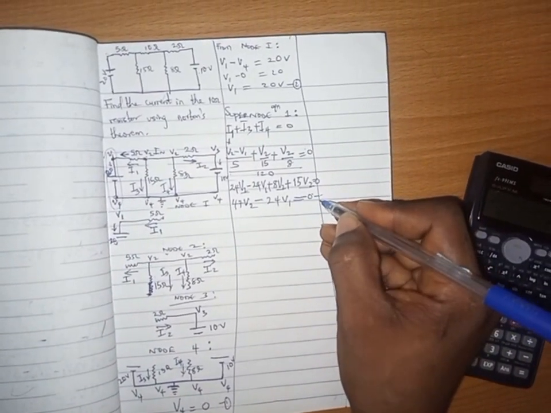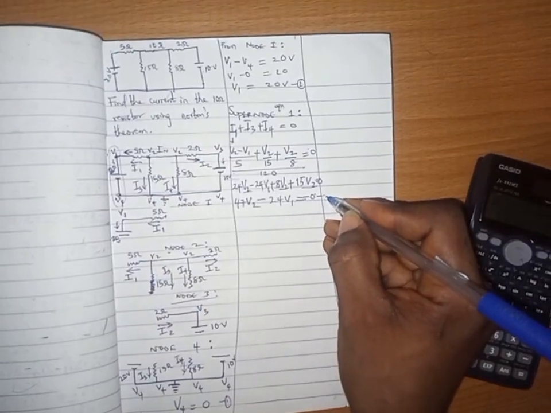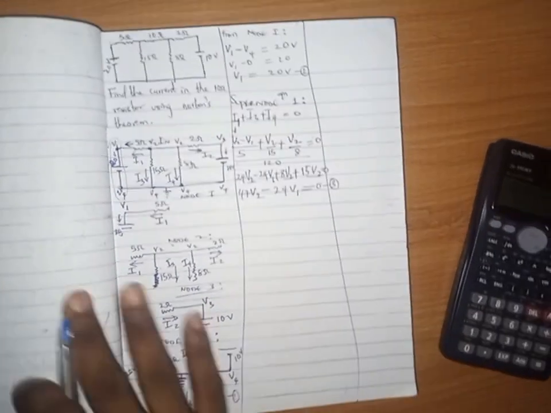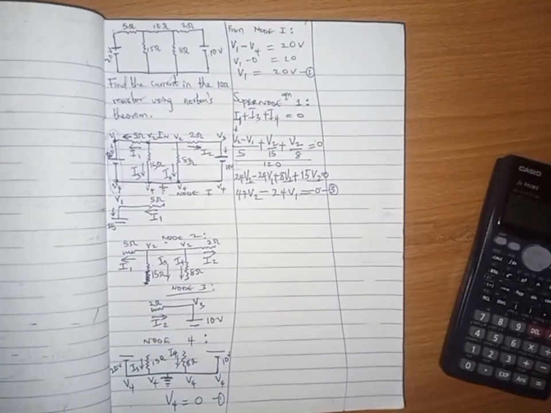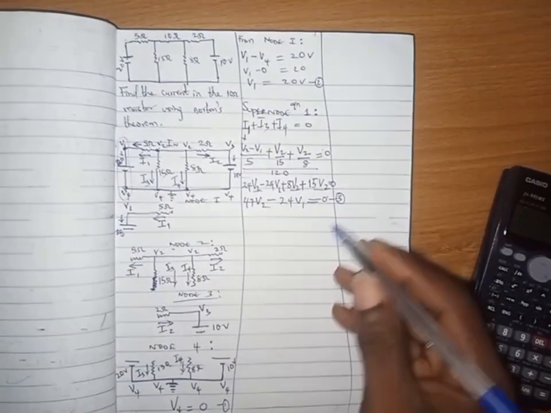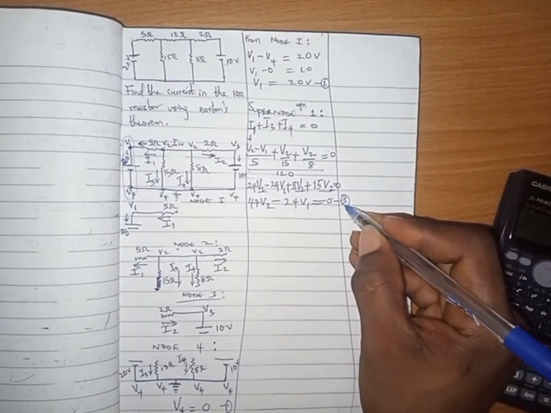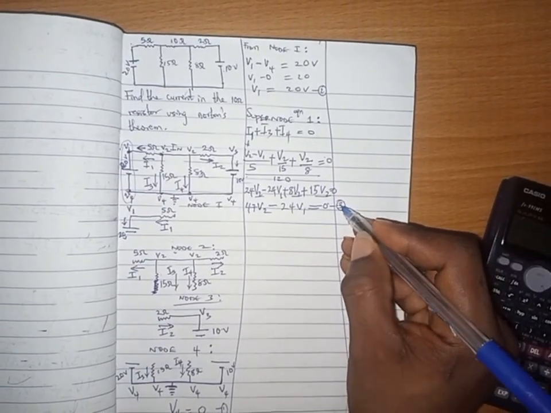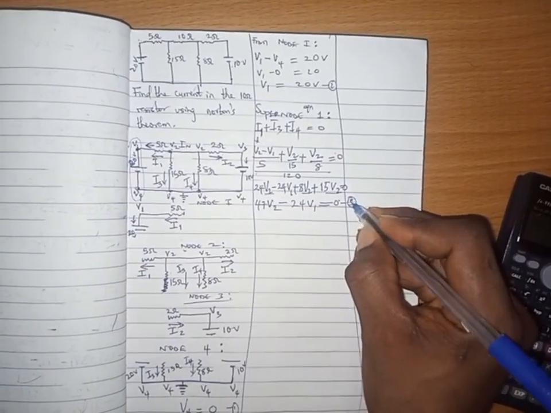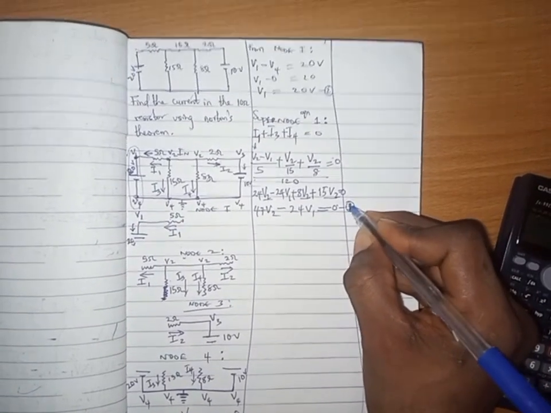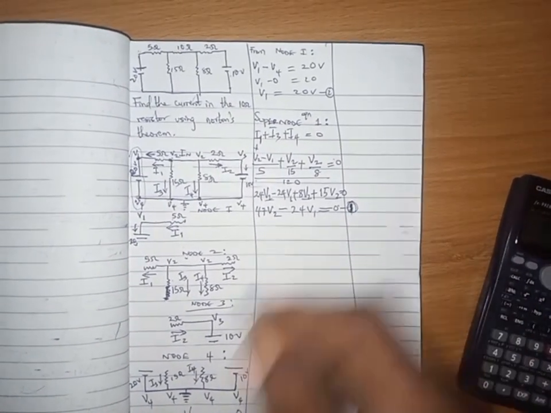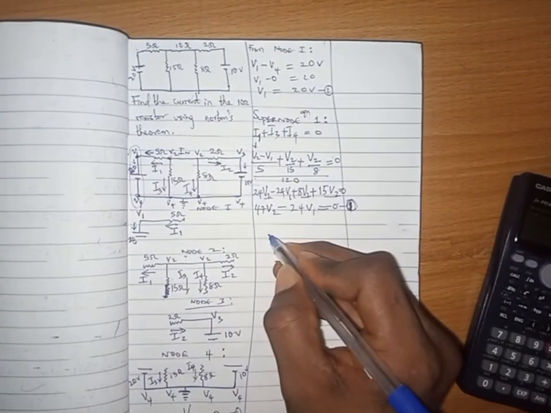So this is another equation. Okay, we are in super node, so this is not an equation for our node. This is super node equation 1.